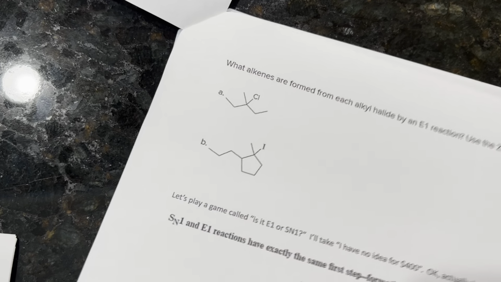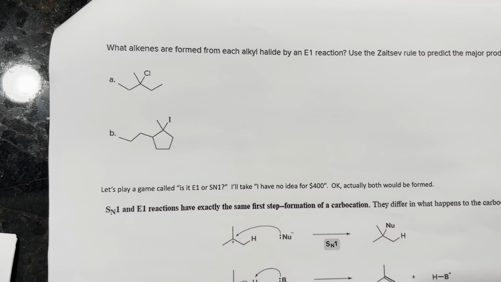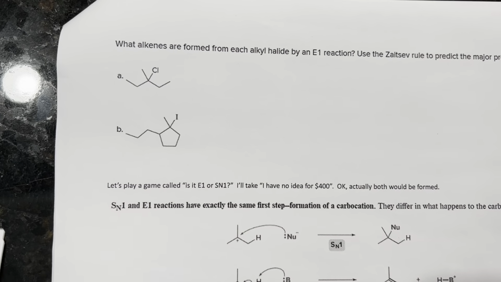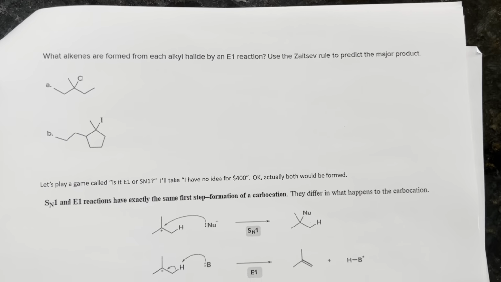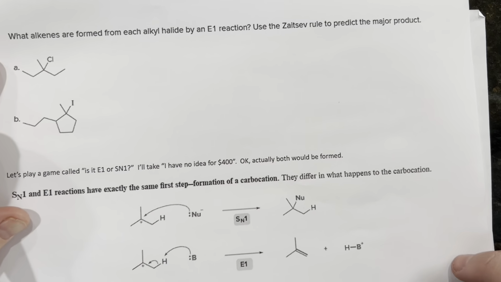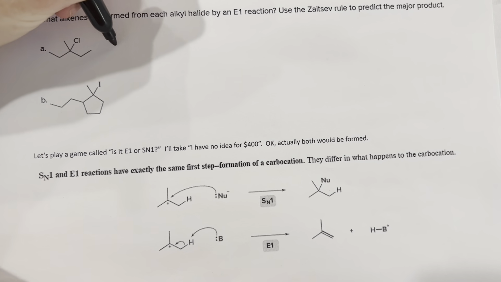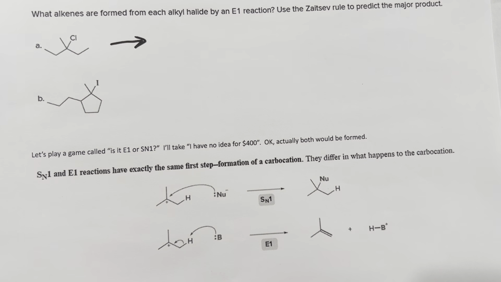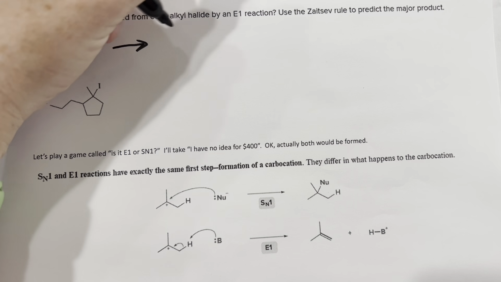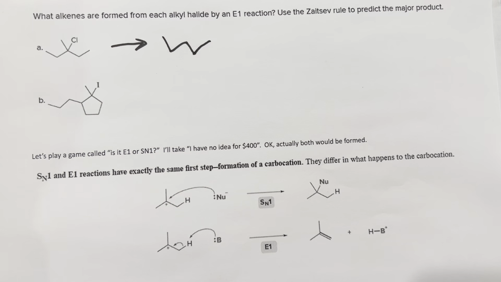Let's go ahead and see if we can form some products here. Okay, we don't necessarily have to do the mechanism anymore. We know it's a two-step mechanism where the leaving group leaves first. Let's just talk about what the products would be. So in this case, if we react it using some kind of base, we don't know which base it's going to use, we get something like this.